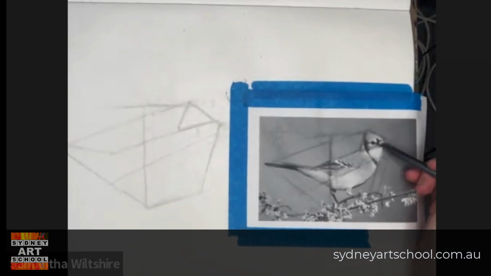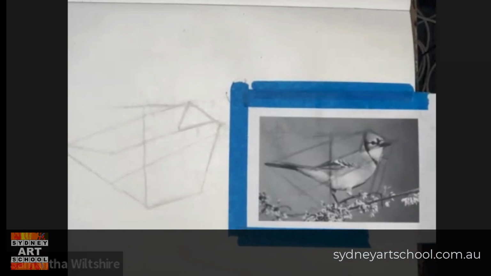We can go down like this. And then we can also come in like this and find the bottom of our bird. And now is the fun part, because now is when we start to build momentum. We start to put the main big shapes in, and then we can build into the smaller shapes within those. And the more we build into the smaller shapes, the more this is going to start to look like our bird.